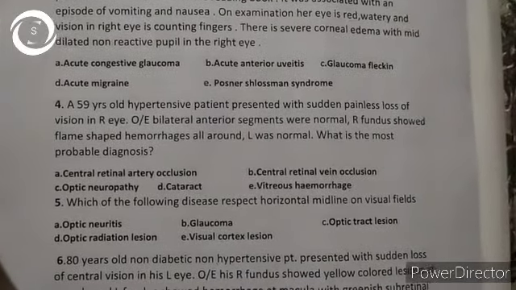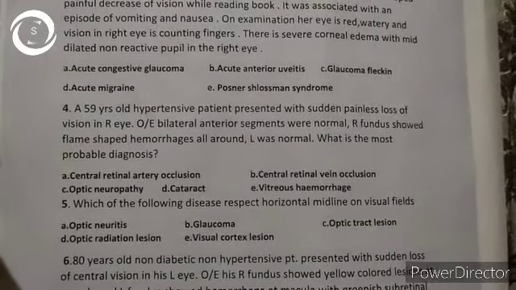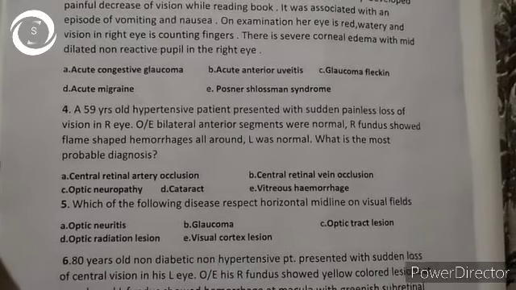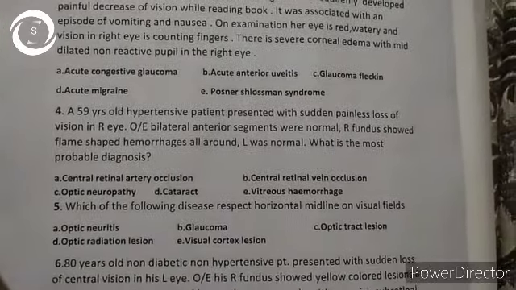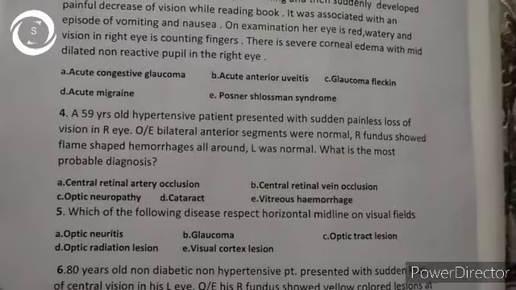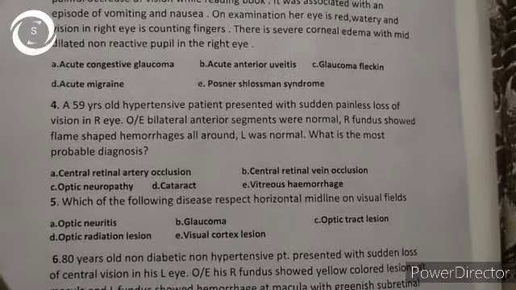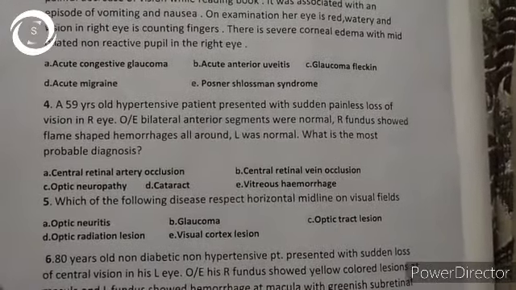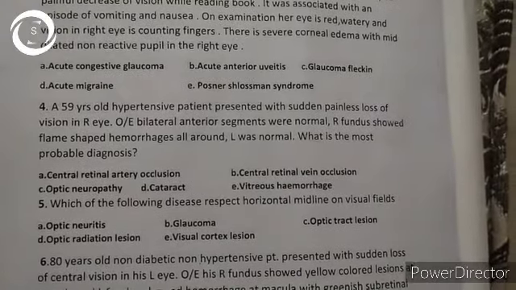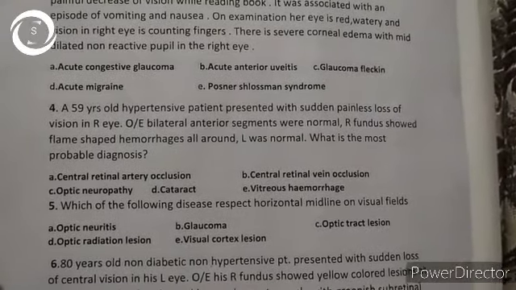The other options, in central retinal artery occlusion, you will have a pale fundus with a cherry red spot. In cataract, you will have a normal fundus. In optic neuropathy, you will have a normal fundus but a pale disc. In vitreous hemorrhage, you will have no view.